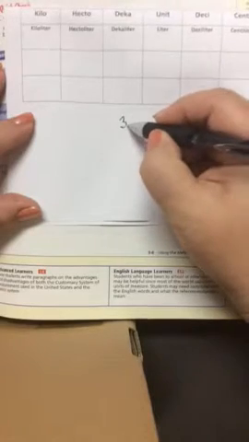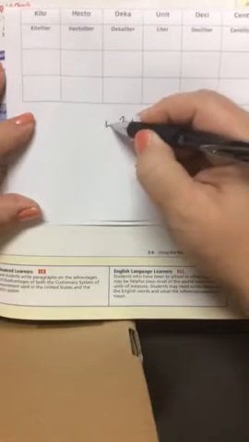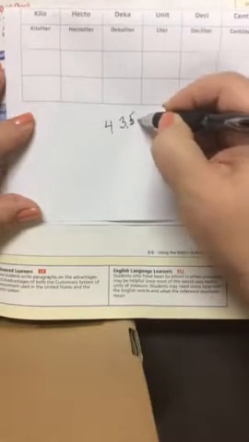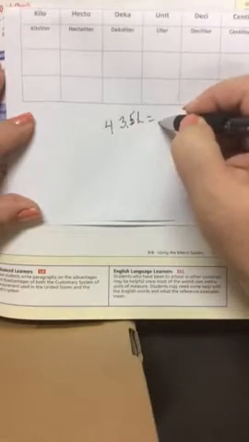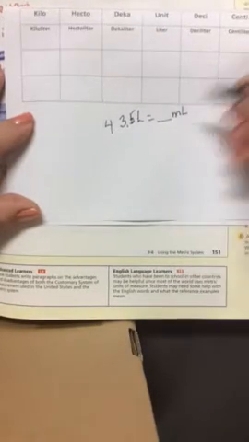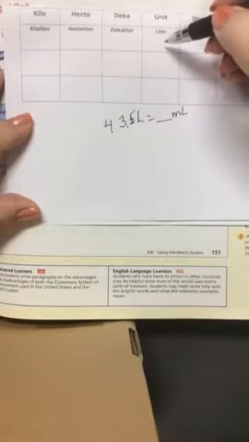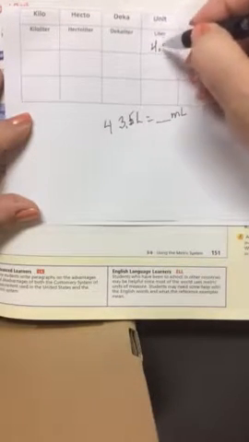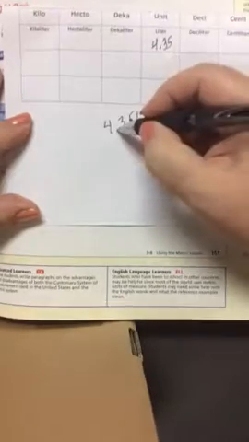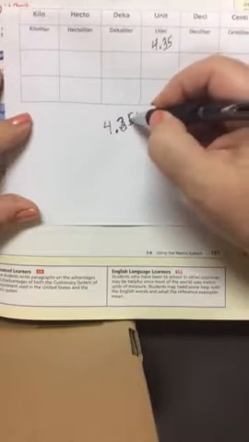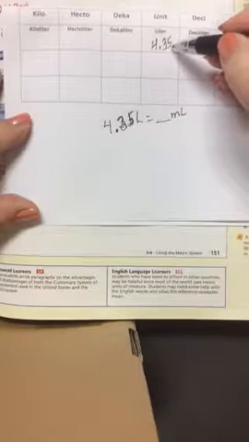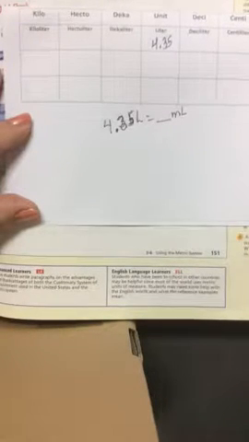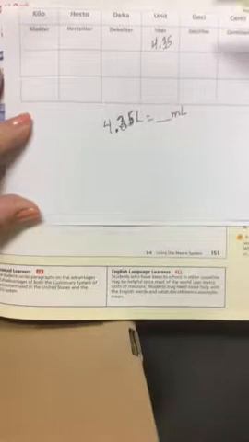Let's write that again. 4.35 liters equals how many milliliters? Okay, 4.35 liters, and we want to know how many milliliters.